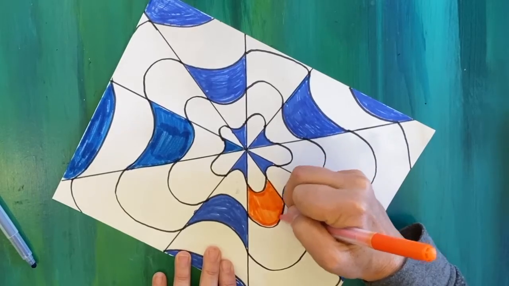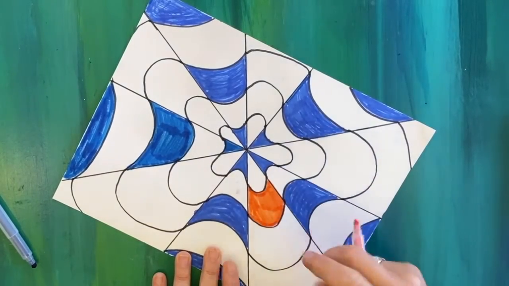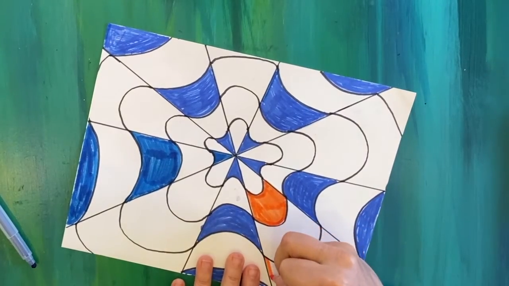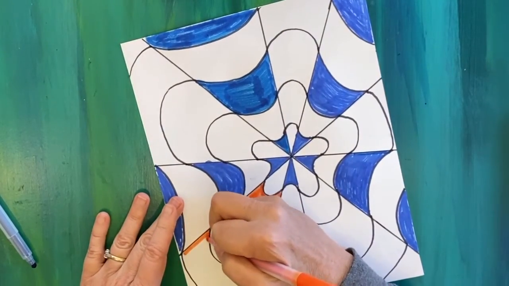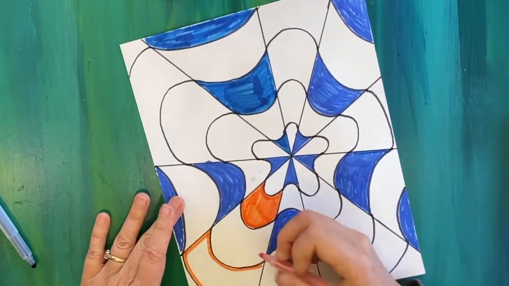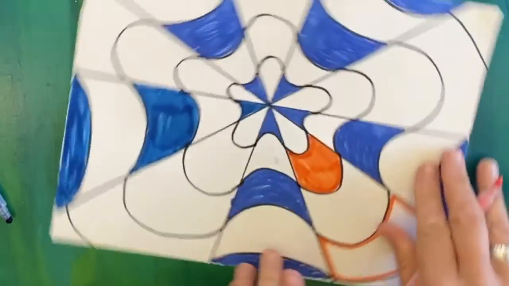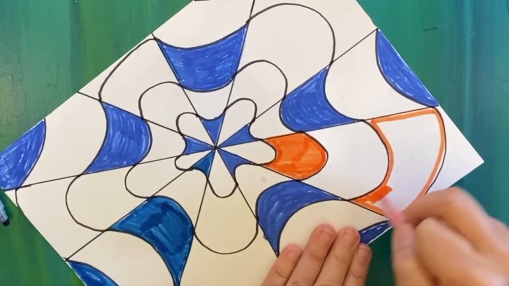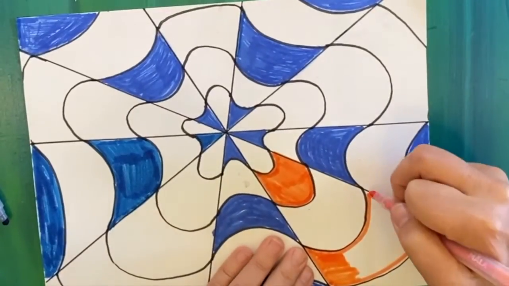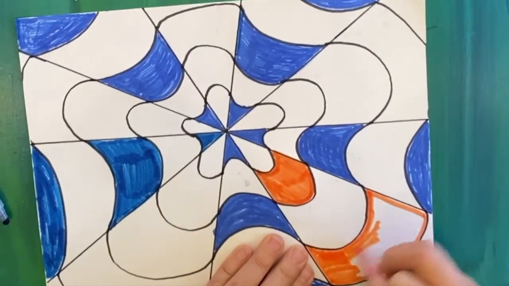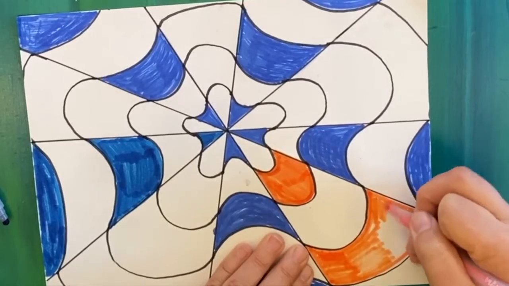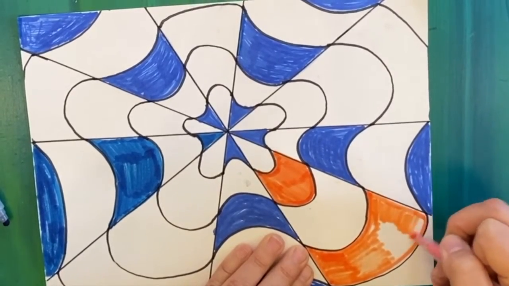So I've got orange, and then I'm going to skip and have that be white, and I'm going to make the next one orange. And I'm going to do that all over my paper. I'm going to make orange and white, orange and white. All right, I'll see you when you're done. You can choose whatever color you like, or colors if you want to do more than one color. And I'll see you back when you're done.